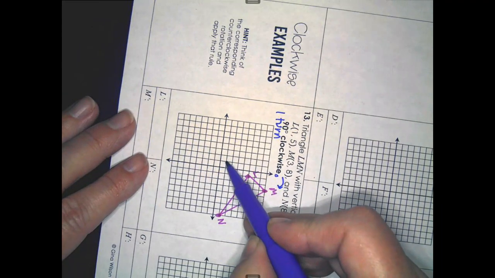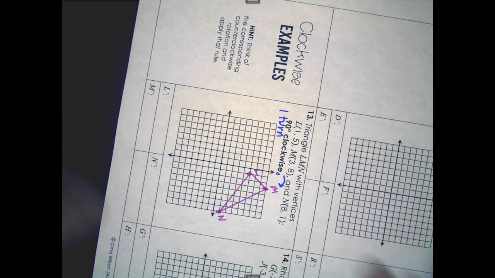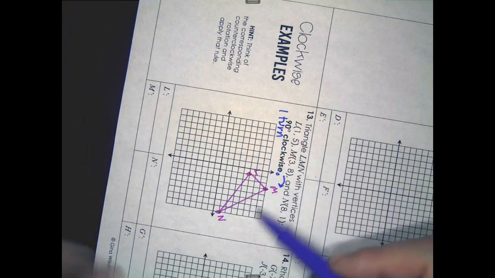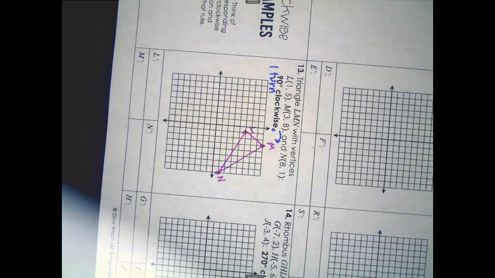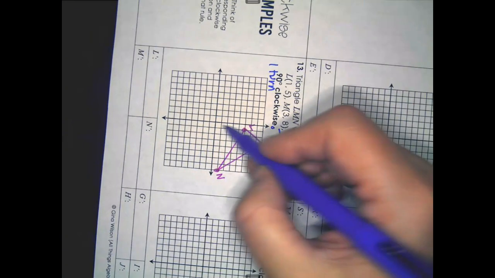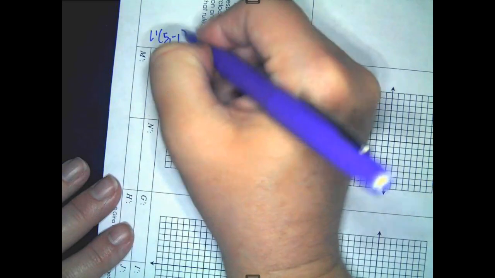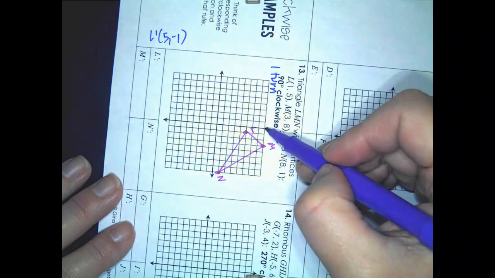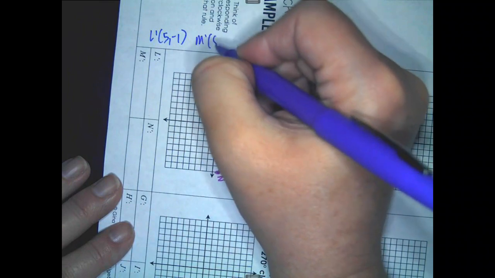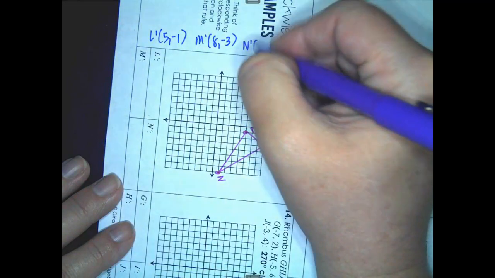But this time you've got 1, 1 up here. So it's the same thing. You're just turning it the other way. So if you do this correctly, your shape should be right here when you turn it back. So I'll do a quick little thing for you guys, so that way you guys can see what you should have. All right, so L should be 5, negative 1, or L prime, excuse me. M should be 8, negative 3. And N should be 1, negative 8, or N prime, excuse me.